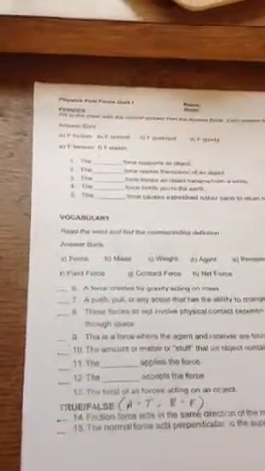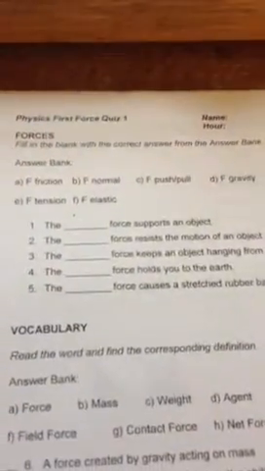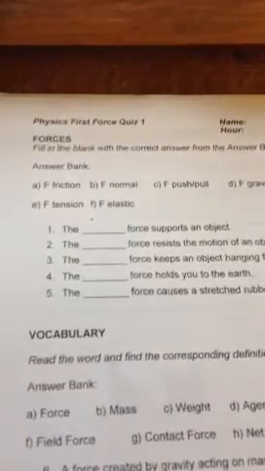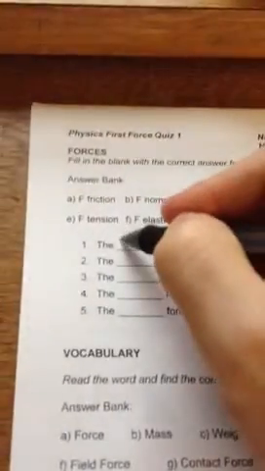This is Force Quiz 1 review. Fill in the blank. The force that supports an object is called the normal force. So that would be letter B. The force that resists the motion of an object is the force of friction. So that's letter A.